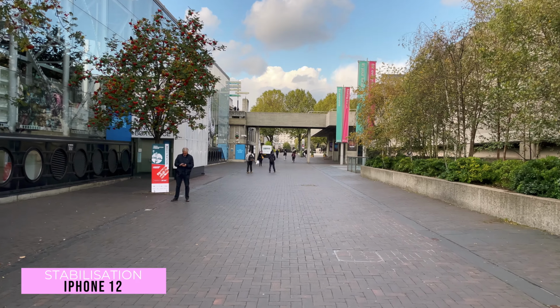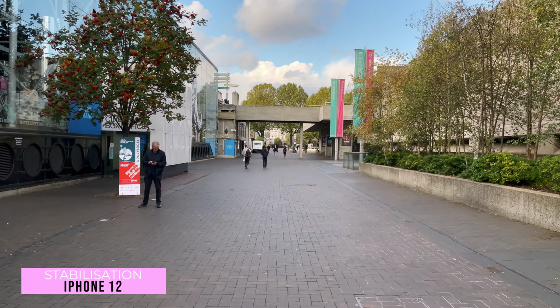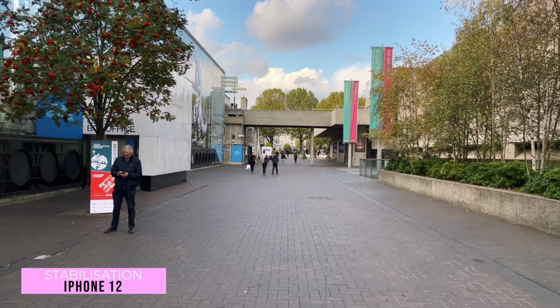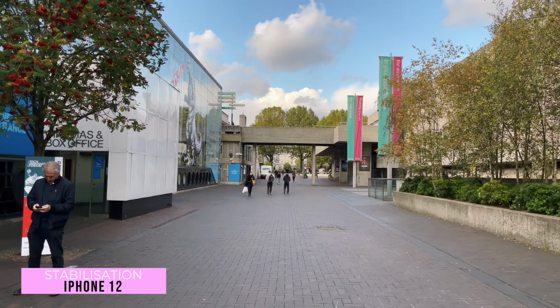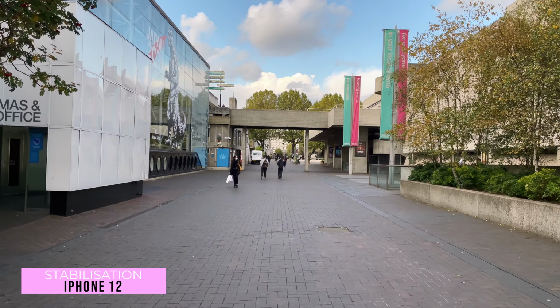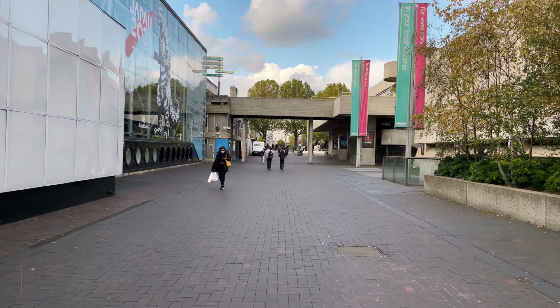Whilst this wasn't perfect, it was a lot better with the iPhone 12. And I do think with the ninja walk, if I'd really put the time into it, I could have got a really silky smooth shot out of this. I was in a bit of a rush, but as you can see, it is improving dramatically on the 6s.